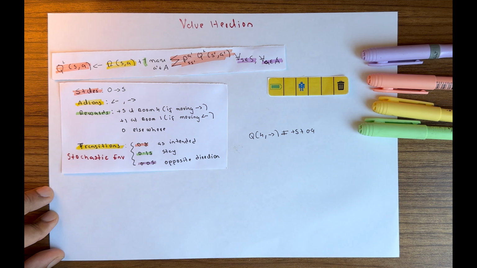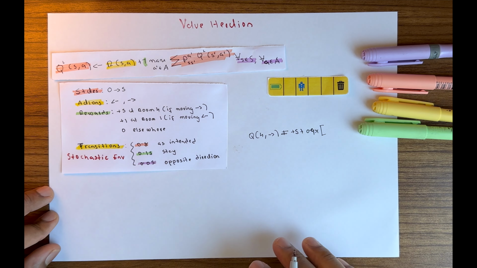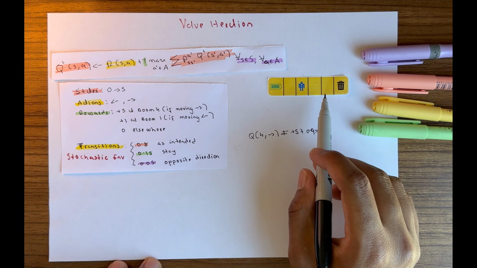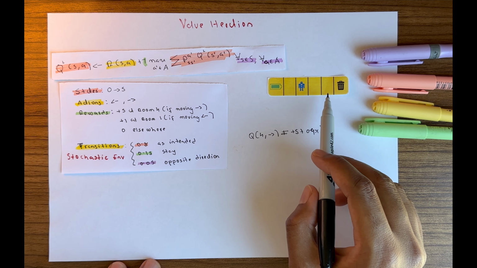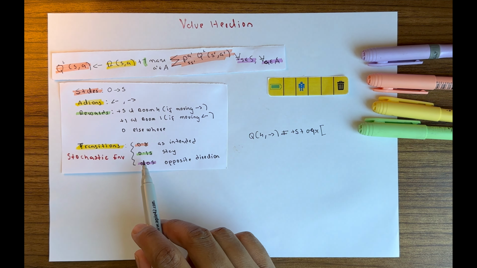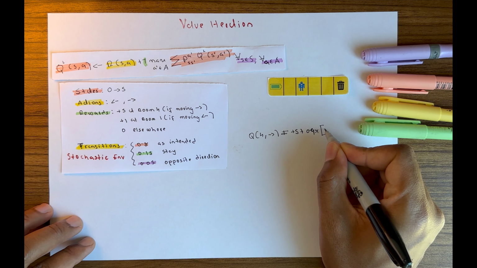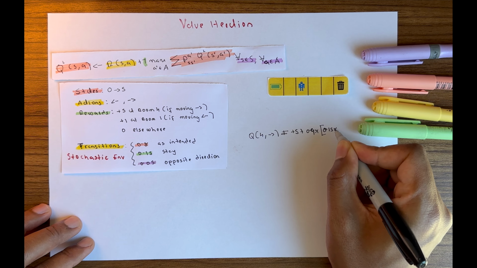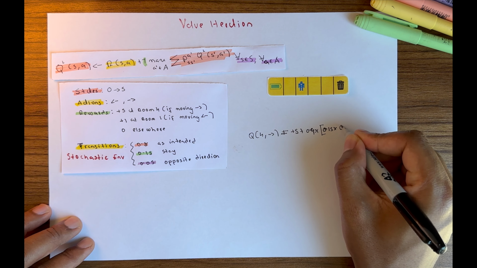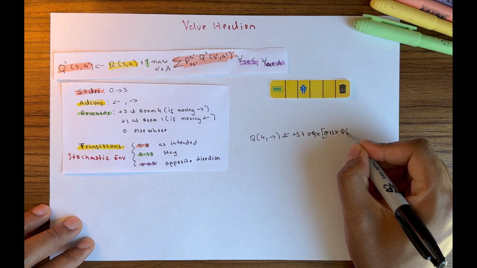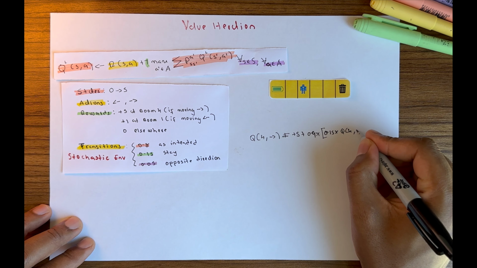times, now if it is at state 4, with probability 0.15 it might just stay where it is. So it's going to be 0.15 times Q of state 4, and then based on the formula we have a prime.